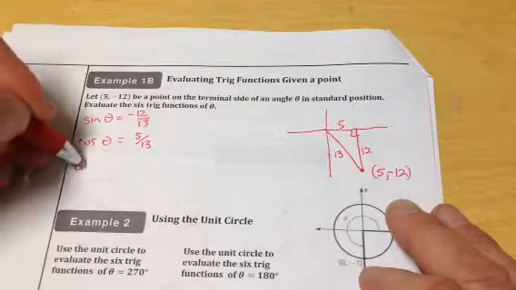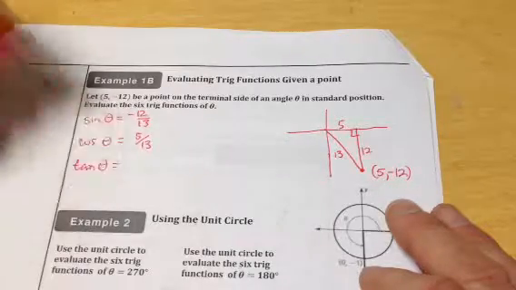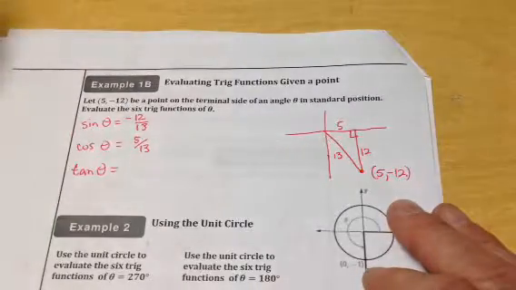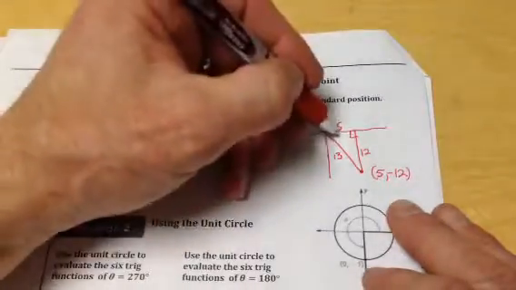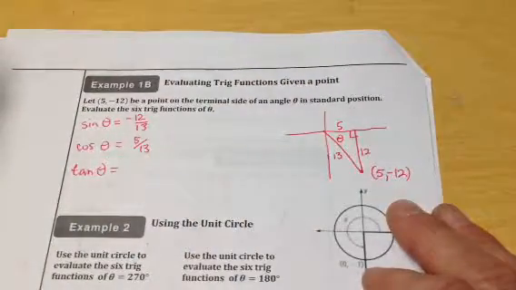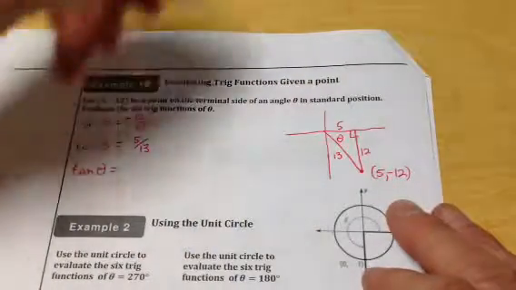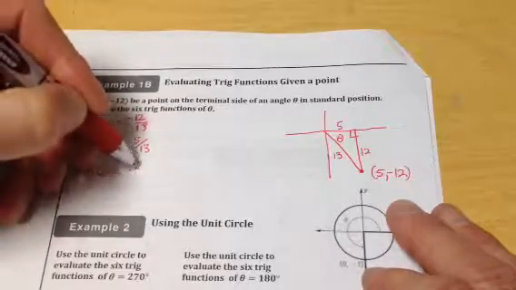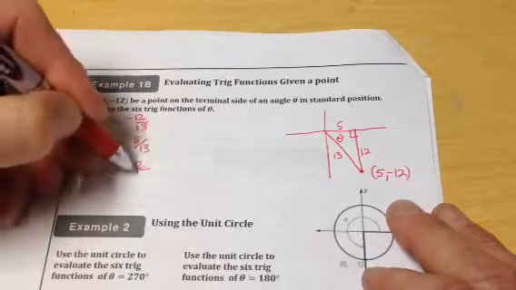The tangent, we can look at it either as opposite over adjacent or y over x, and this would be negative 12 over 5.